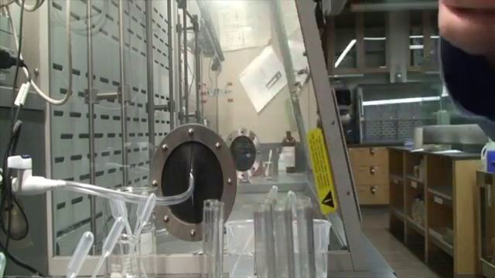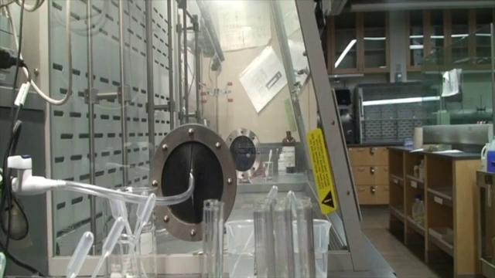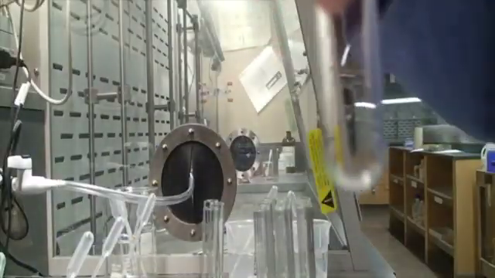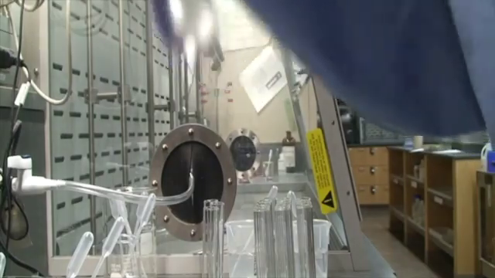The first thing we're going to do is add 8 and 9 together. I'm going to start by putting 2 milliliters of 8 in the test tube, and then I'm going to add some of 9. So let's see what happens.